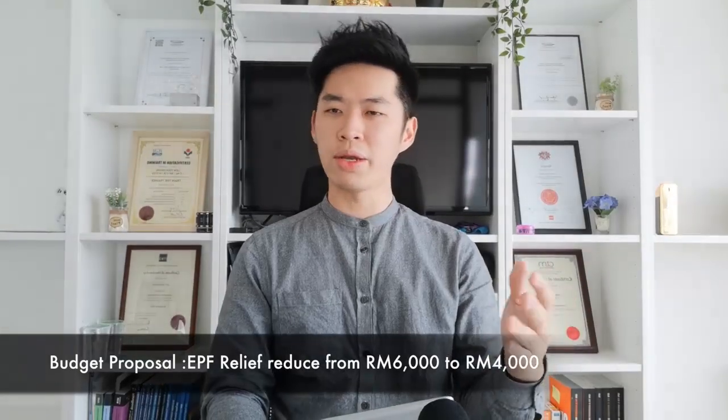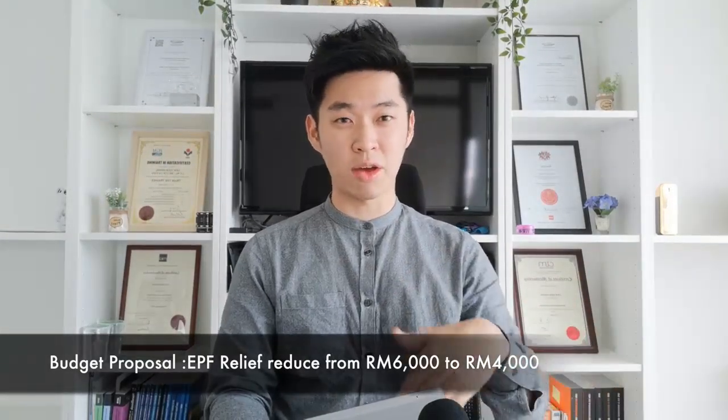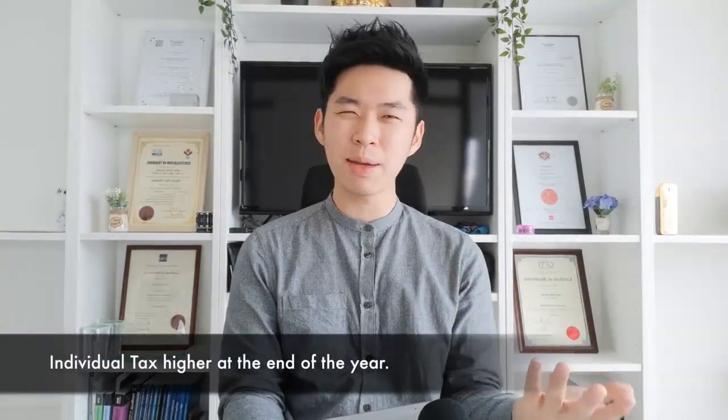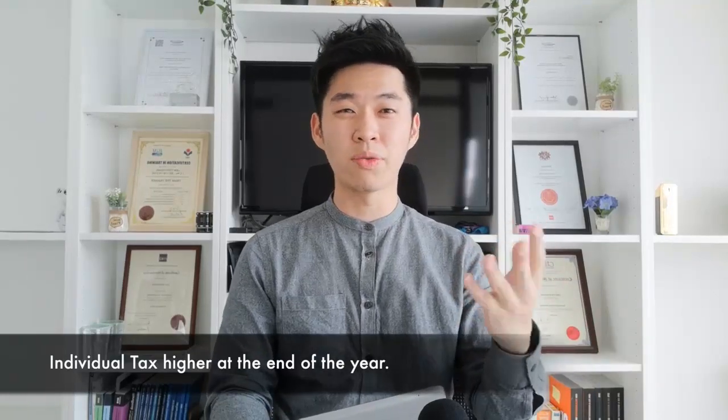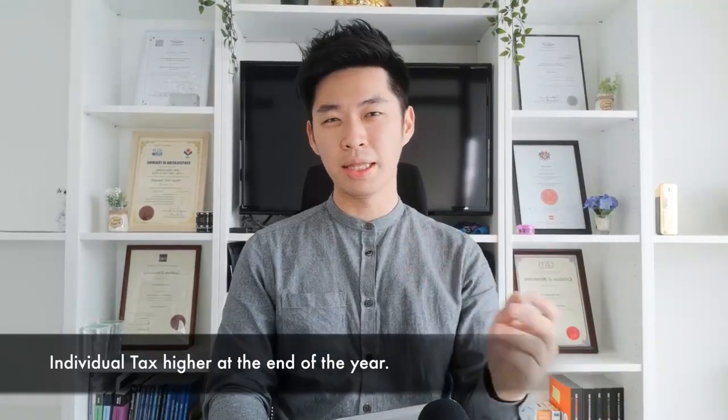The mid and high income earners will not be happy, I understand that. When they cut 2,000 of EPF relief, it means you have to pay more tax at the end of the year. How much more? I would say if you are in the range of 21 or 19 percent, it should be around 400 or 500 difference. You have to pay that amount of tax every year now.